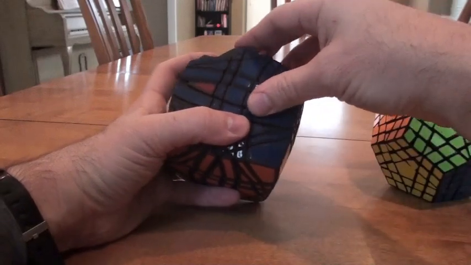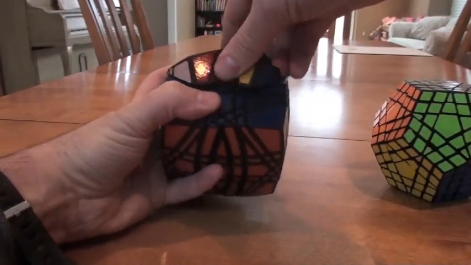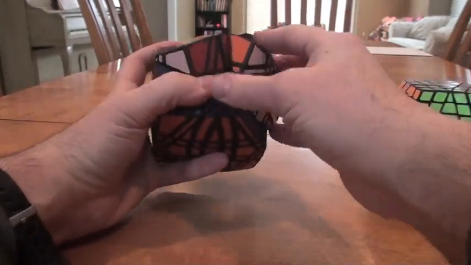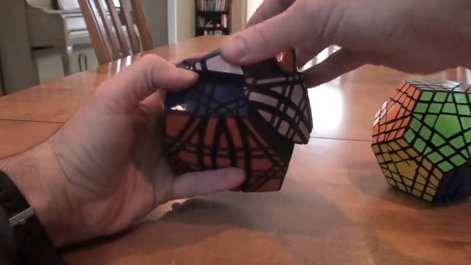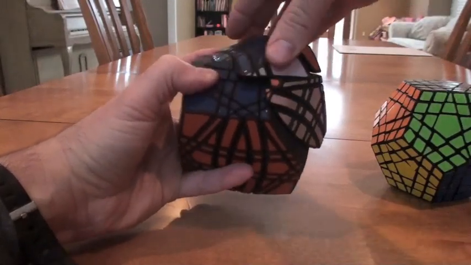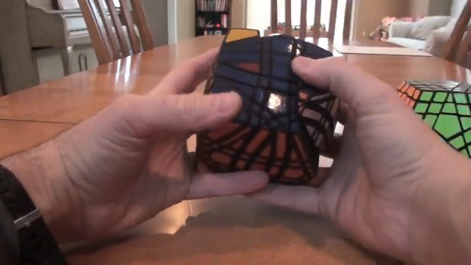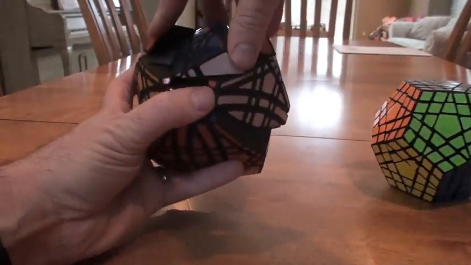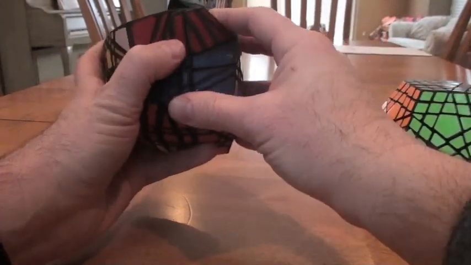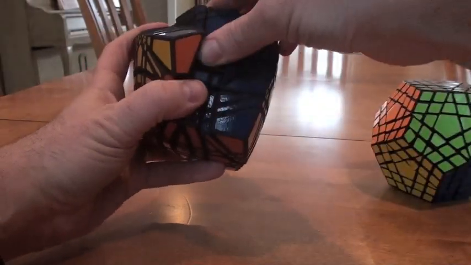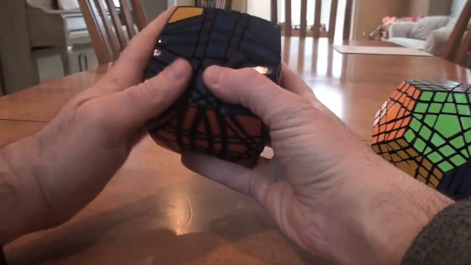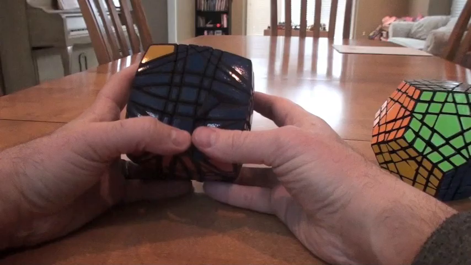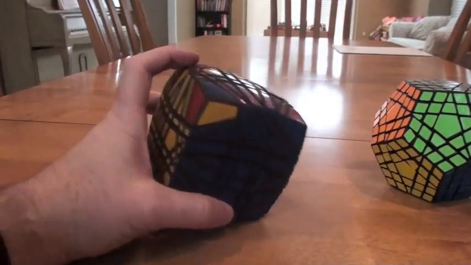So we have 2U and R, 2UI, Li, 2U, Ri, 2UI, L. Now let's see what that did. And thank goodness that actually put everything where we wanted it to be. So this is good, and this is good. This is the real challenge.